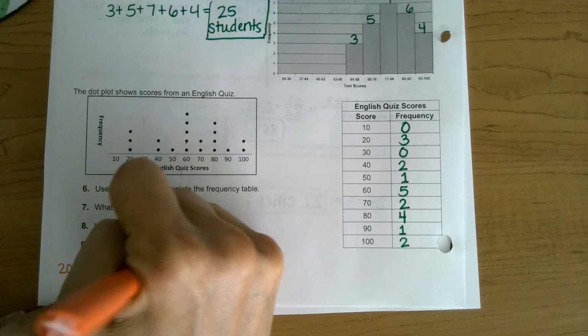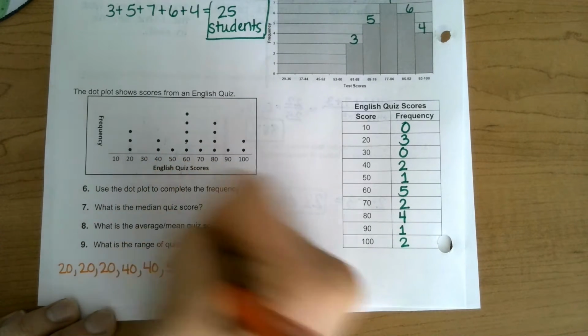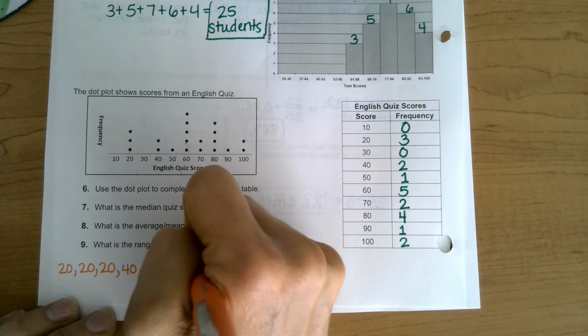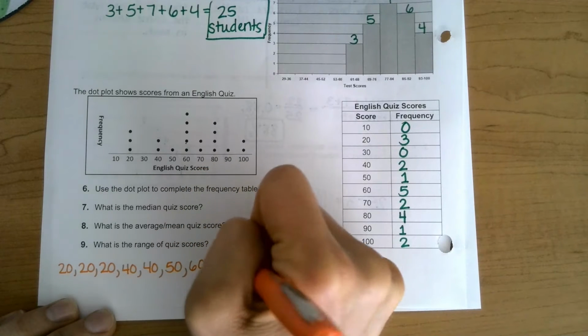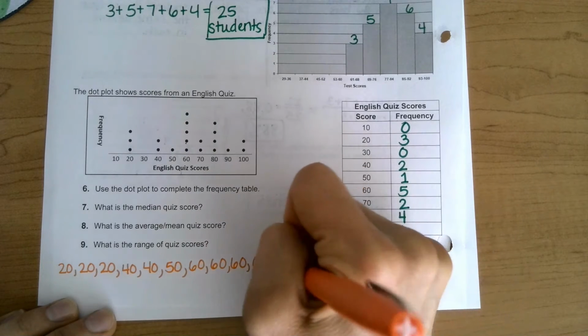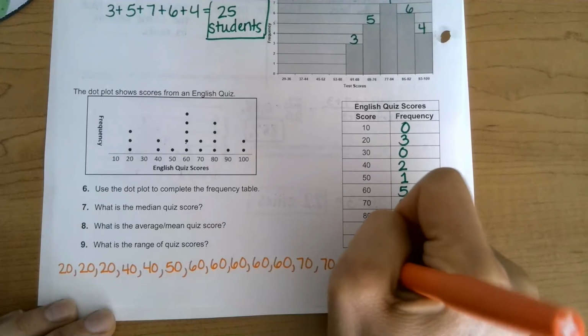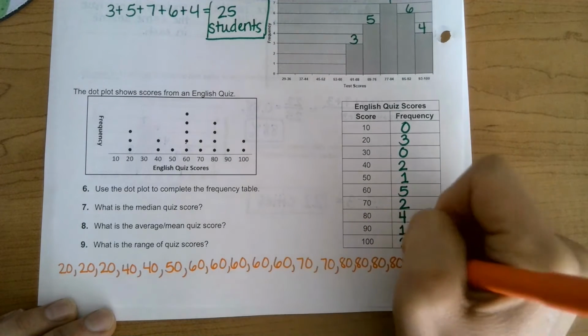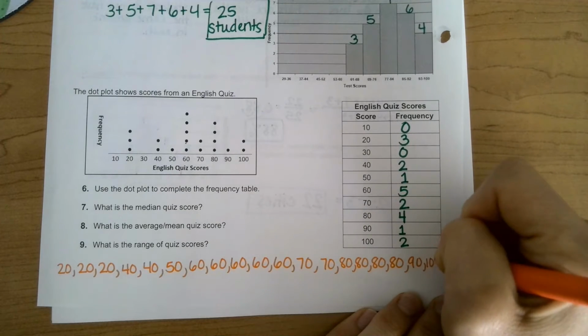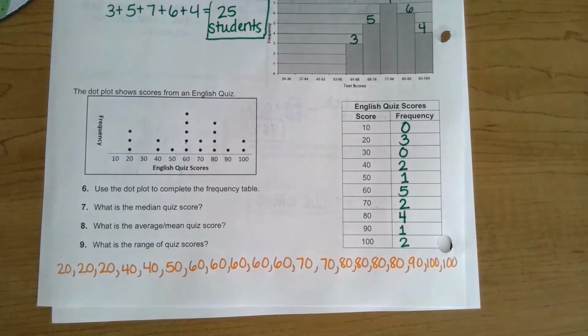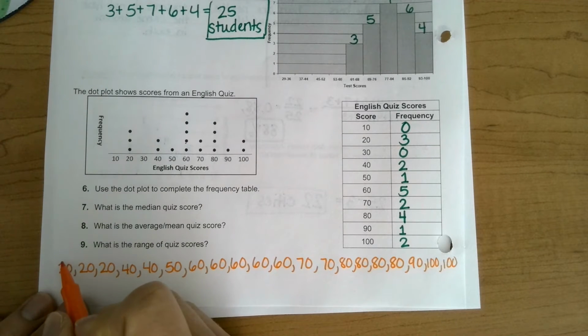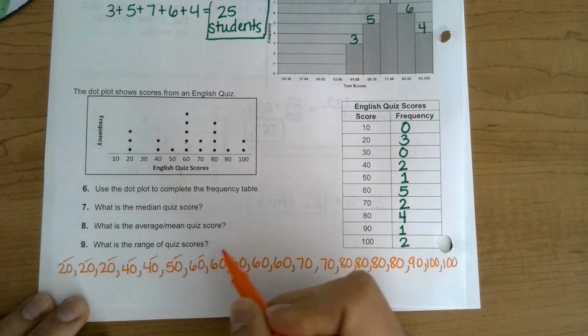2 students had 40, 1 50, 5 60s, 1 2 3 4 5, 2 70s, 4 80s, 1 90, and 2 100s. All right, to find the median of the data, I need to get the very middle number. So I believe there are 20 different scores, 20 student scores here, so I need to count 10 on each side. 1 2 3 4 5 6 7 8 9 10.